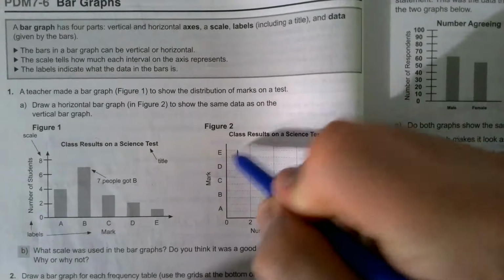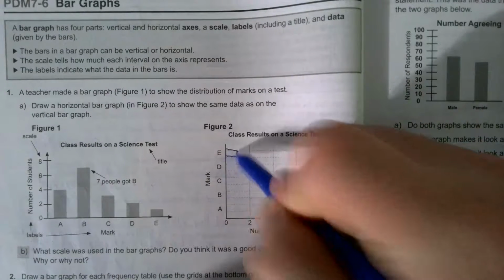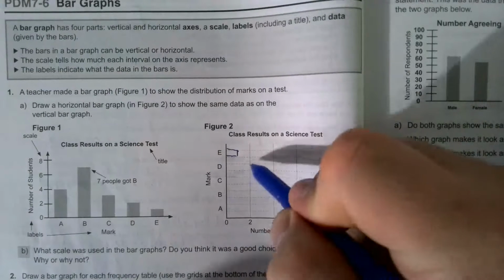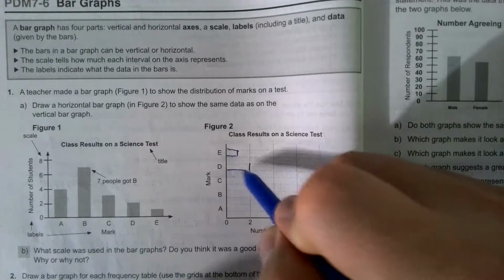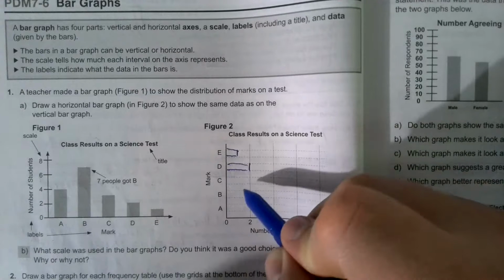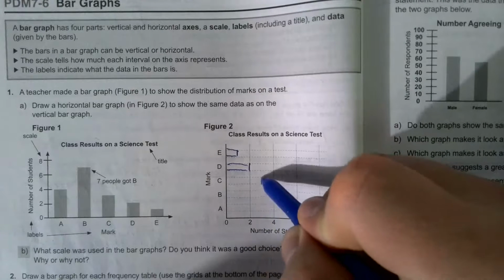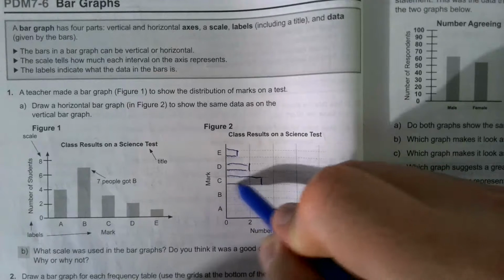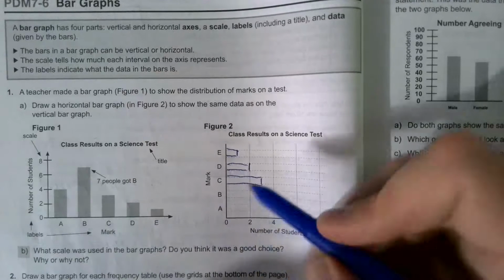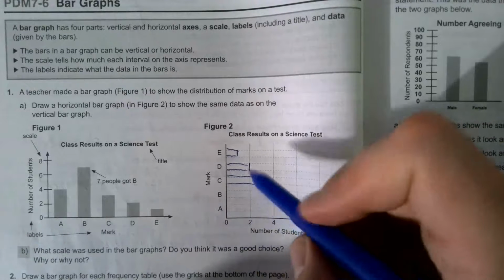So I'm going to do a little line like this and say, okay, that is E. D had 2. Like this. C had 3. It's awkward to draw sideways like this. B had 7.